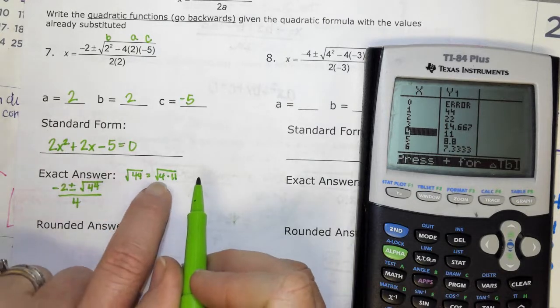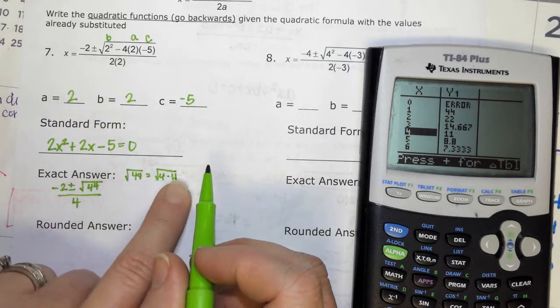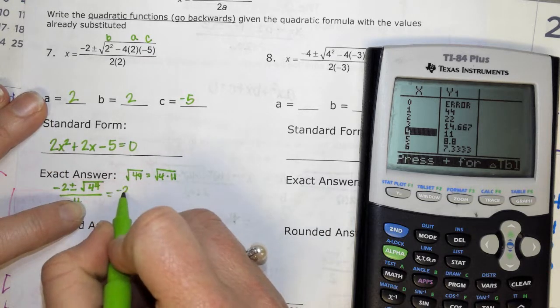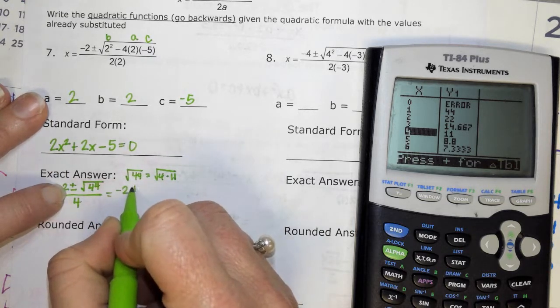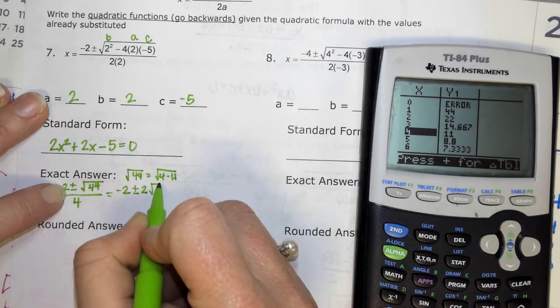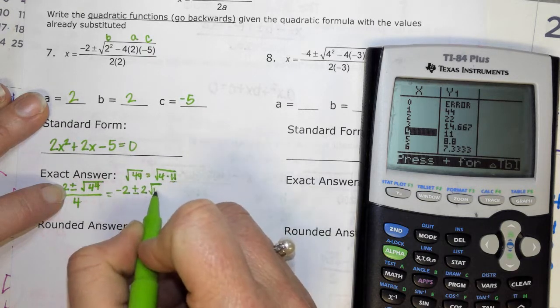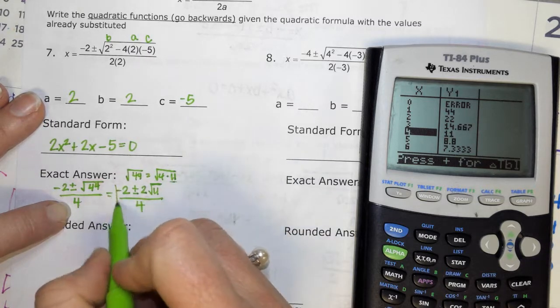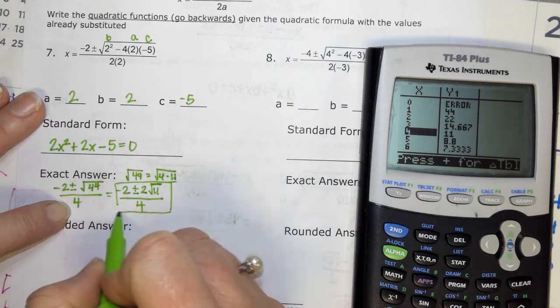So now I know I can take the square root of 4, but I can't take the square root of 11. Writing this back out, -2 plus or minus, the square root of 4 is 2, and what remains inside is my 11, all divided by 4. So that is going to be my exact answer.